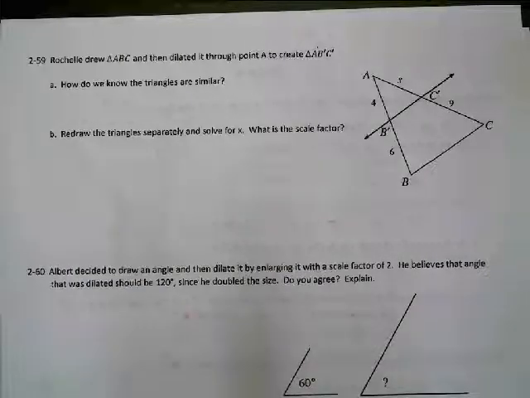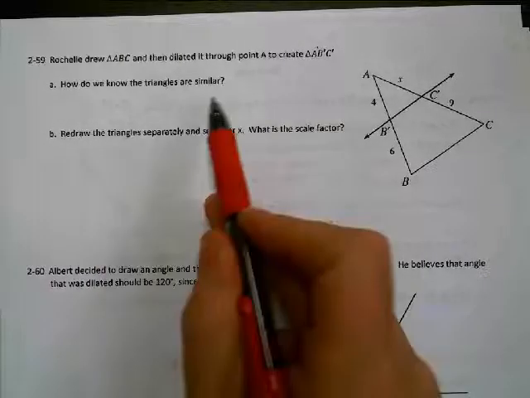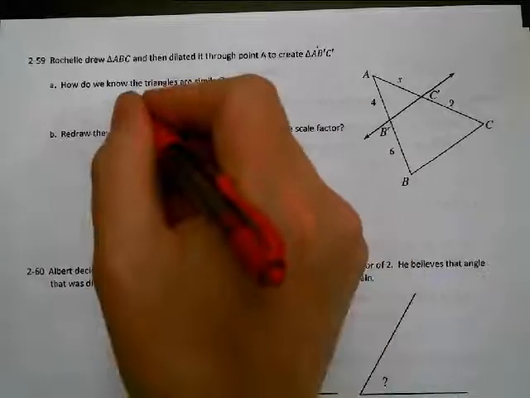How do we know that these triangles are similar? Because it's a dilation. Dilations create similar shapes.